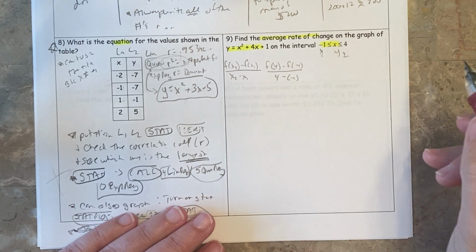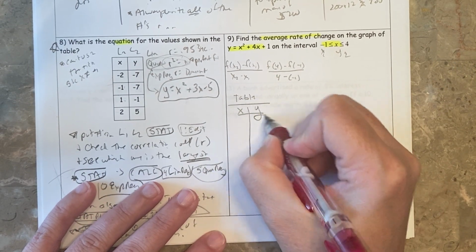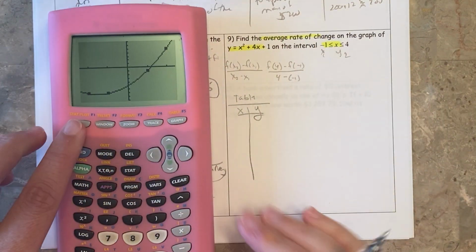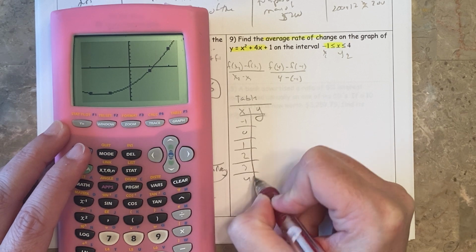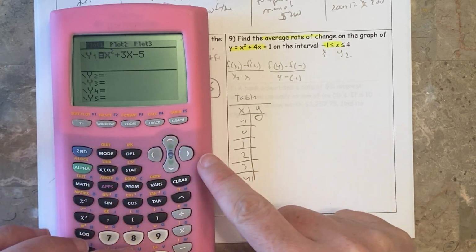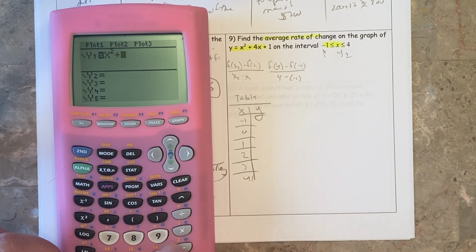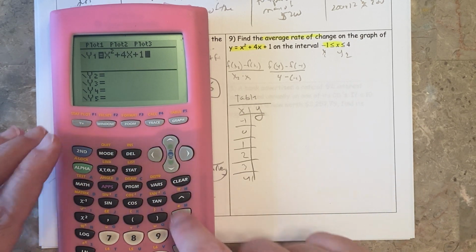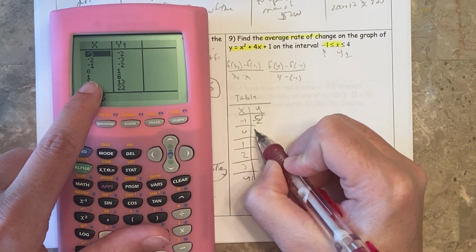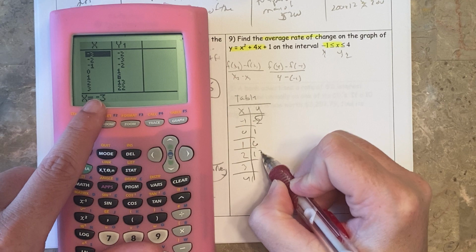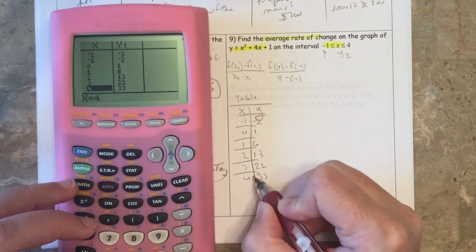F of 4. Okay, so I need some sort of work, so I'm going to copy the table because otherwise I have no clue what any of these answers are. And I'm going to go from -1 to 4. So y equals, I'm turning off that stat plot. Remember, that's the shortcut way to do it. X squared plus 4x, lots of parabolas today, plus 1. Go to my graph. Okay, so -1 is -2, 0 is 1, 1 is 6, 2 is 13, 3 is 22, and 4 is 33.